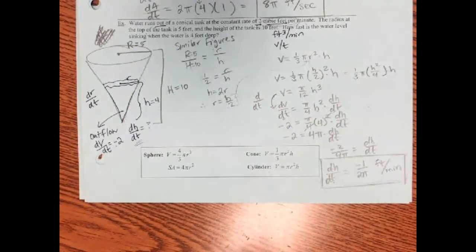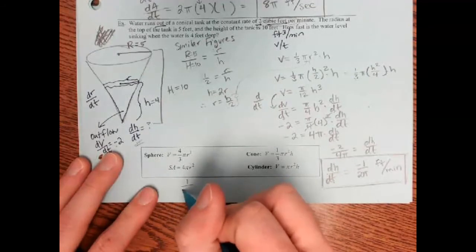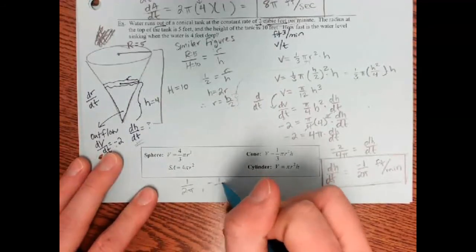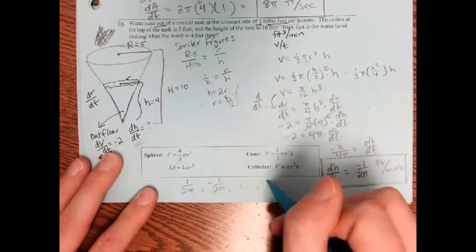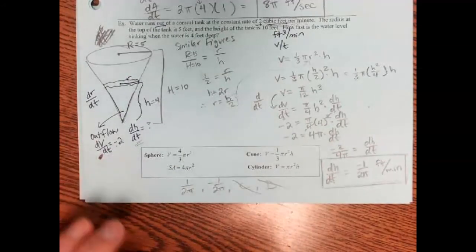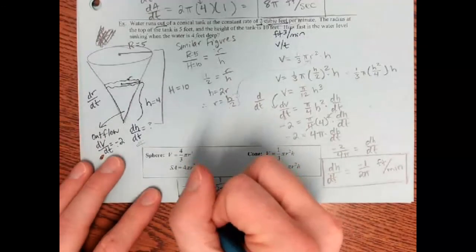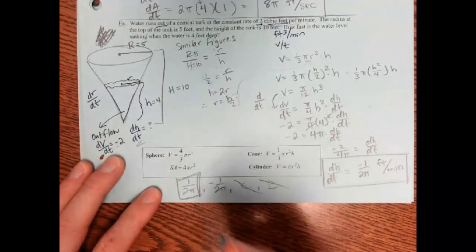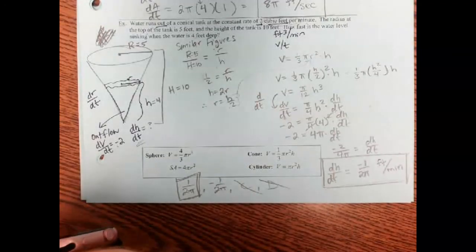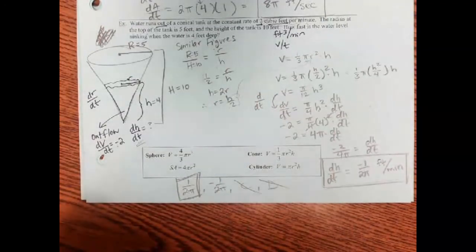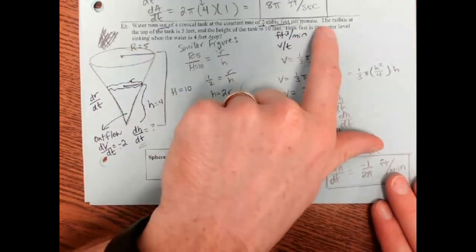Okay, if this was a multiple choice question, one of the answers would be 1 over 2 pi. Another answer would be -1 over 2 pi. And then the other two answers, I don't know, C and D, they would be clearly wrong. If this was a multiple choice question, the answer would not be the negative value. It would be the positive value. And you just think about kind of the logic behind it. It says, how fast is the water level sinking?